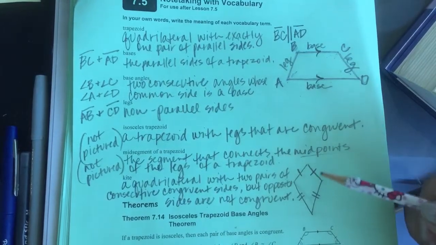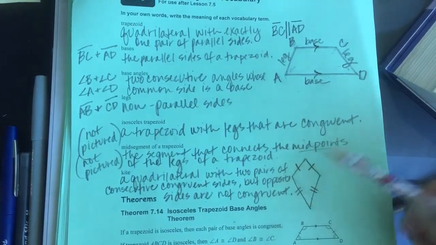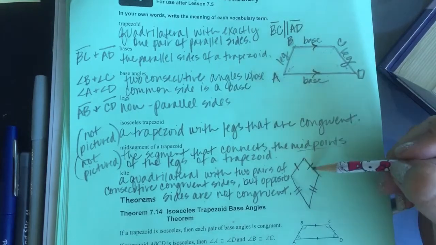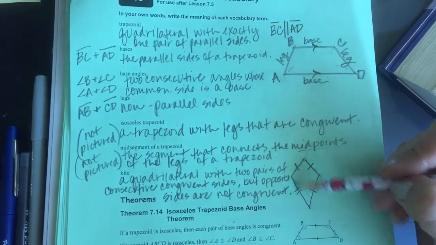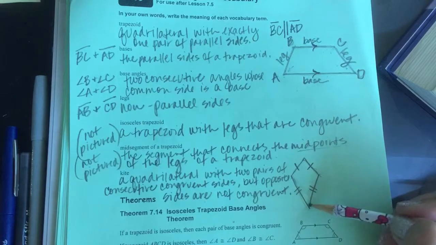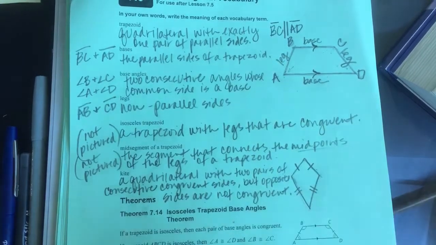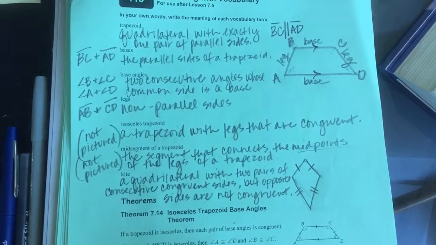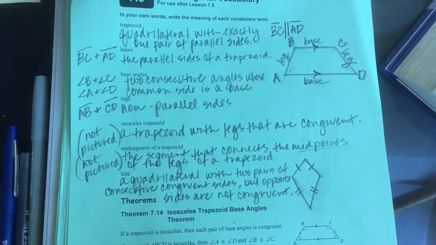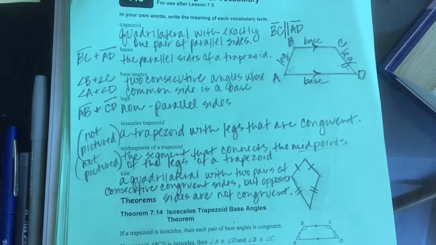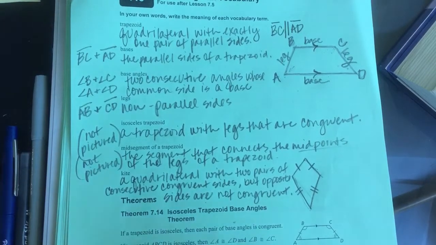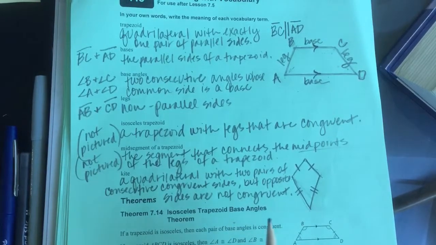So my markings on my drawing, these two guys touch, they're consecutive sides, a single mark to show those are congruent. These two guys touch, consecutive sides, those two are congruent. A quadrilateral with two pairs of consecutive congruent sides, but opposite sides are not congruent.